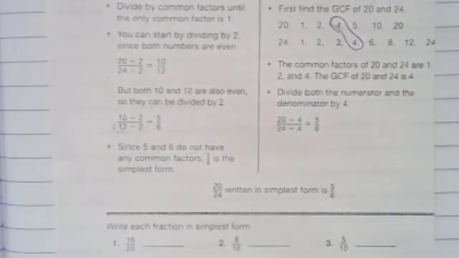Those are divisibility rules. Each number has a divisibility rule. Some are easier than others. You'll probably know the divisibility rule for 2, 10, and 5. Those are pretty easy. But the other ones, you have to study to learn them. So we are going to look at some examples right here.